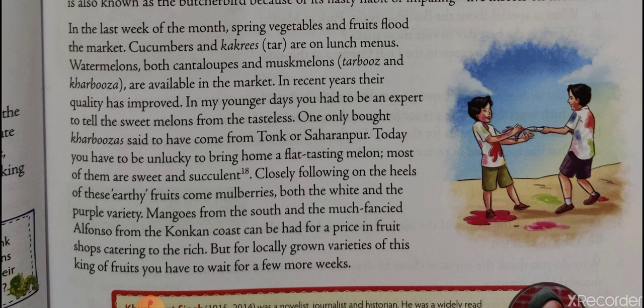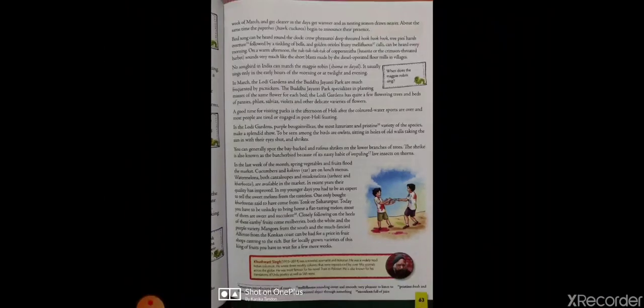So now mangoes start to come, and Alfonso starts to come, but in our place we get these mangoes a few more weeks later because of the production, right? So this chapter is over.